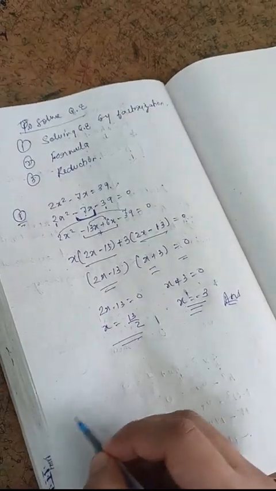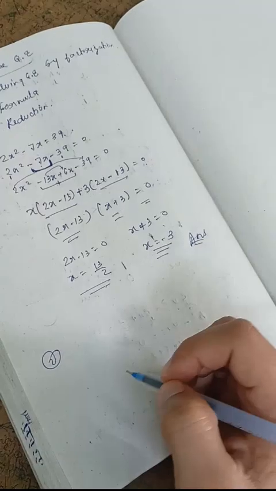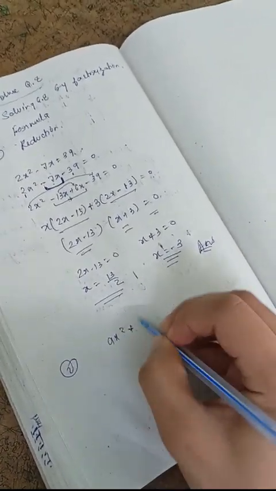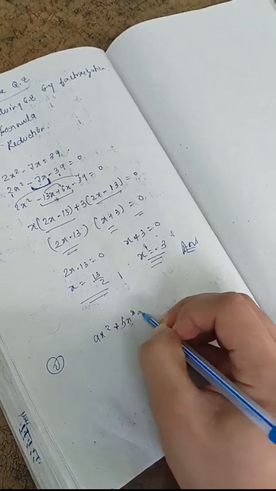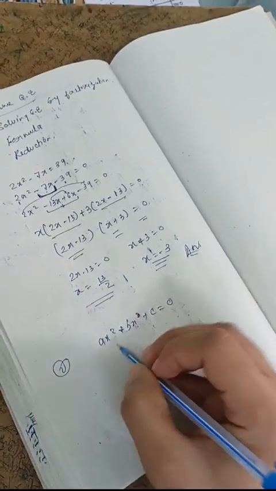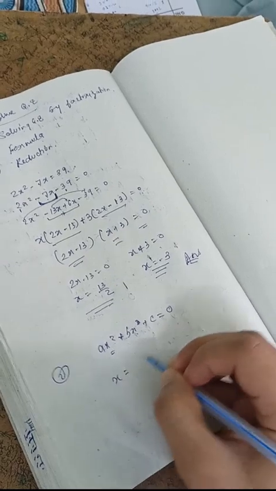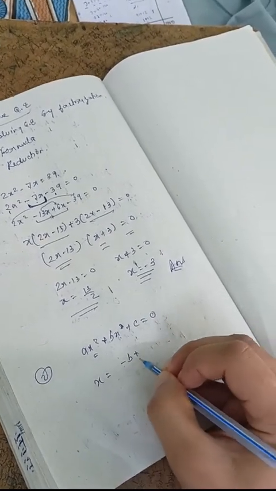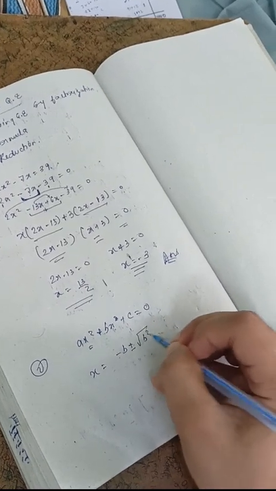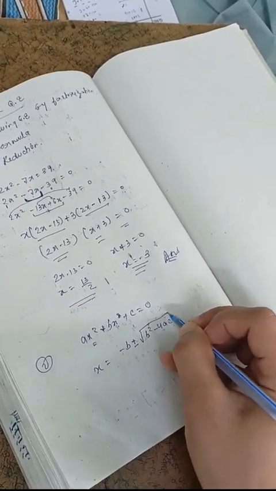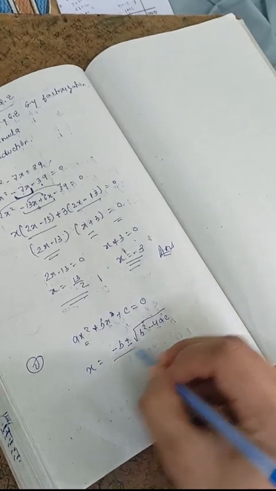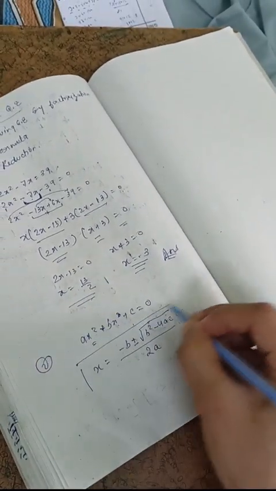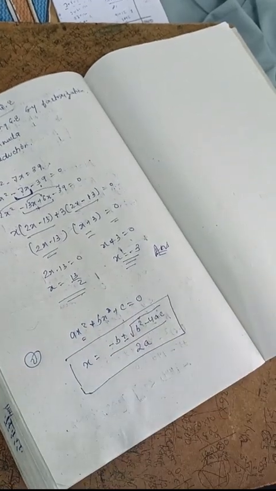Now the second way is by using the formula. What is the formula for a quadratic equation? Suppose our quadratic equation is ax square plus bx plus c equal to 0. Then the formula for finding the value of x is minus b plus minus root of b square minus 4ac, all divided by 2a. This is the formula for finding the value of x in a quadratic equation.